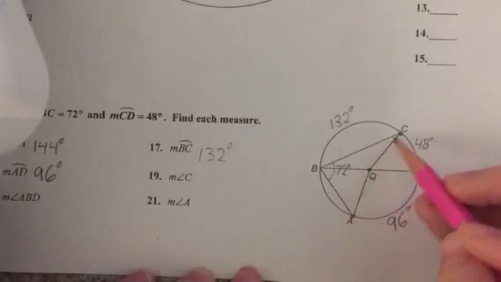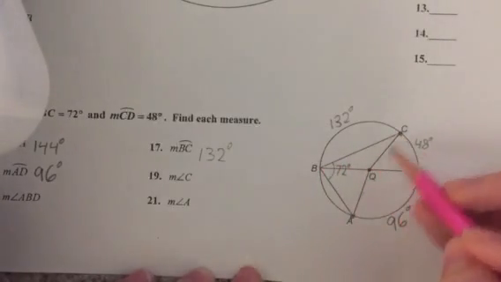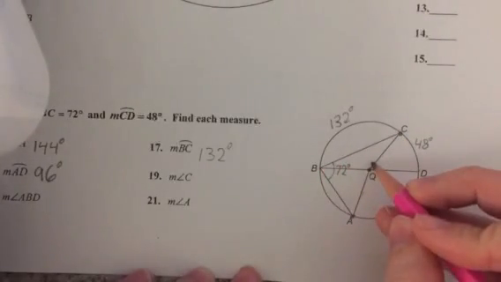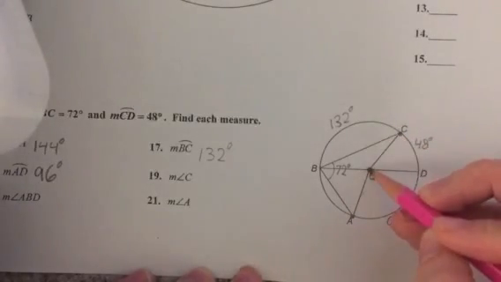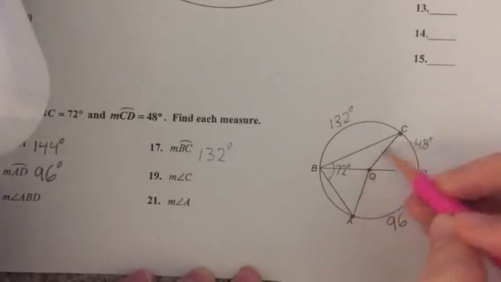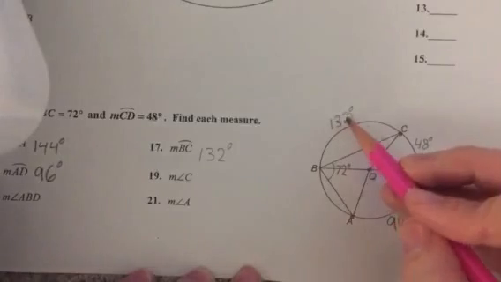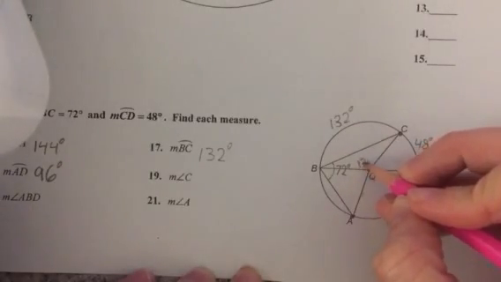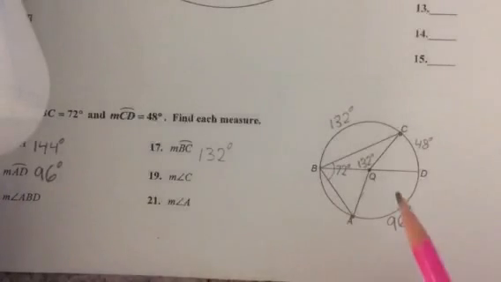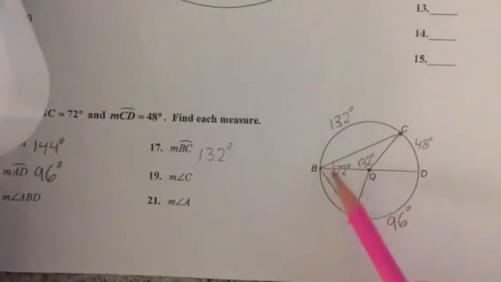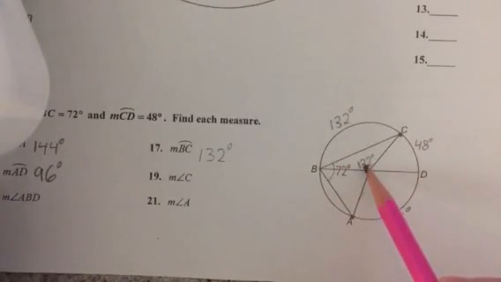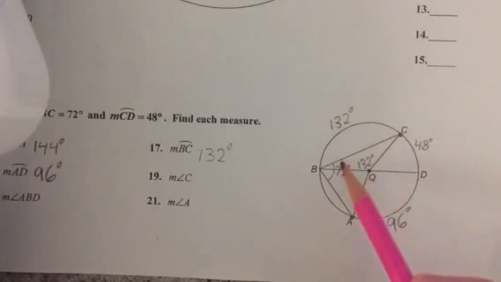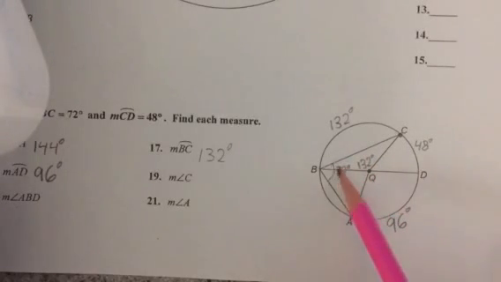Well, I could look at this as a triangle, right? I actually know this angle measurement now. You'll see, because this is a central angle, right? Vertex at the center. So if this is 132, my central angle is also the same, 132 degrees. Okay, this is going to help me out here. So I've got a triangle. I know this is 132 degrees. I'm looking for this one. I don't know this one. I know this whole thing's 72, but I want that part of it.